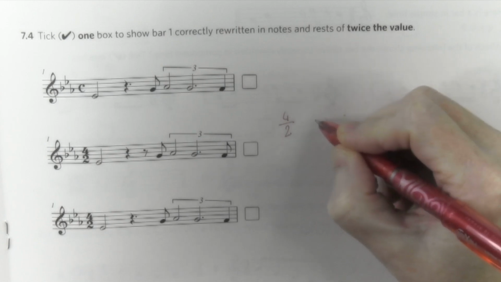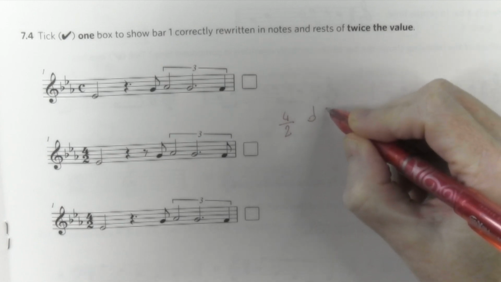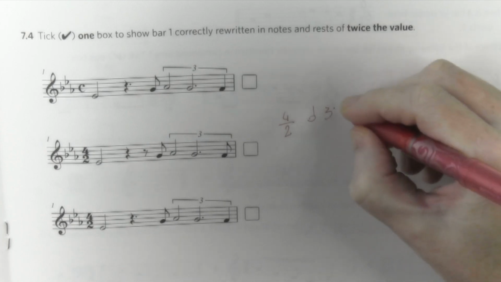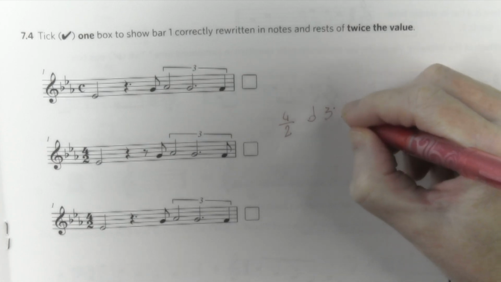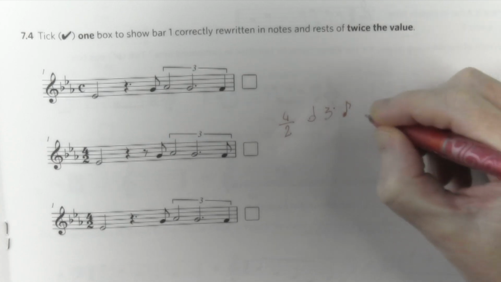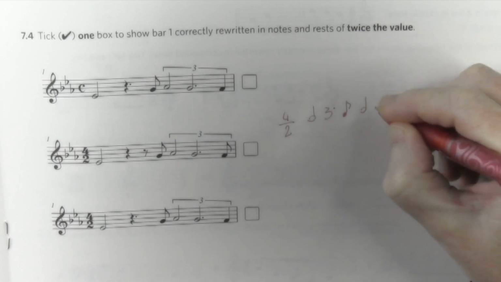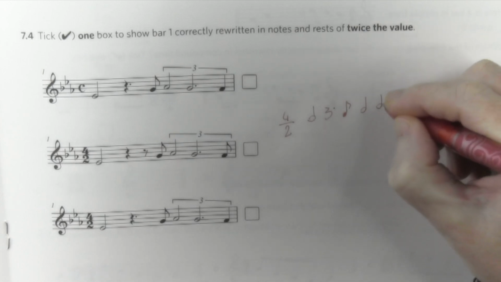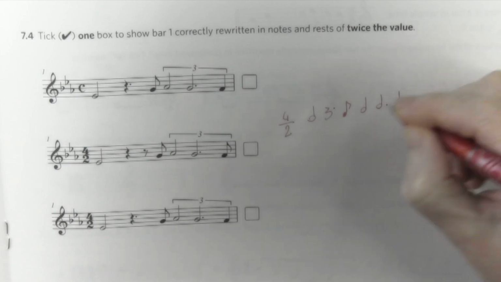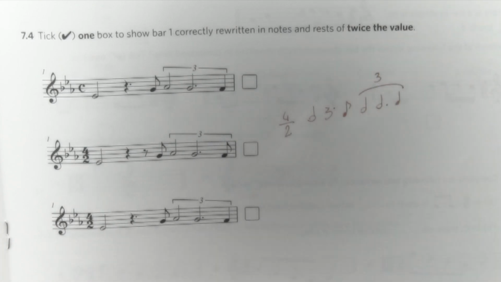So we have a crotchet, which will become a minim. Then we should have a quaver into a crotchet and a semiquaver into a quaver. Then we have a triplet with a minim, a dotted minim, and a crotchet, all as a triplet.